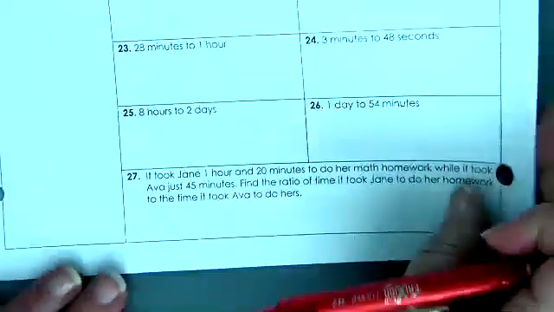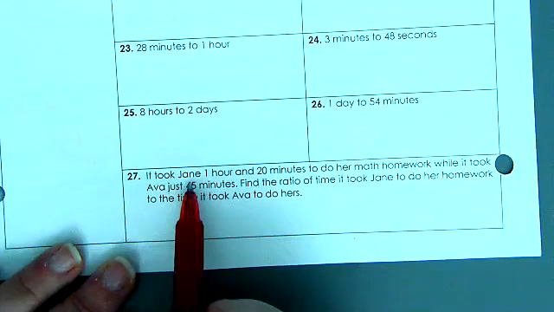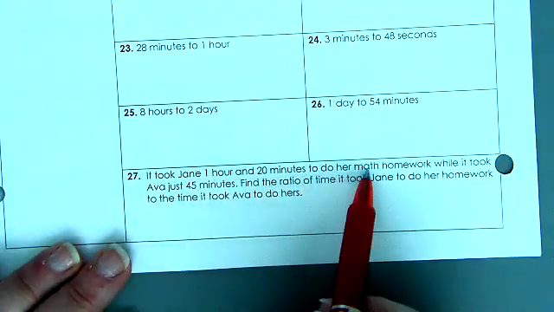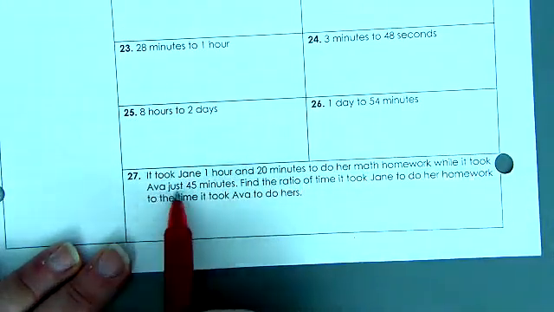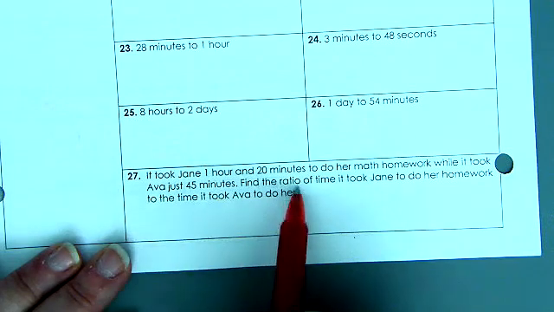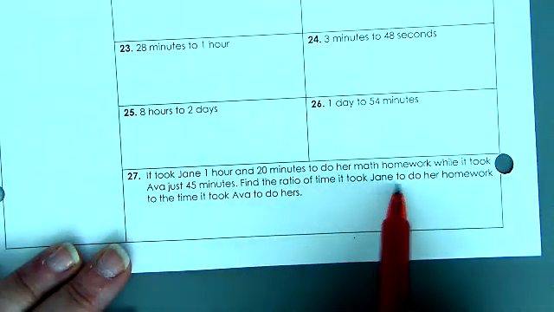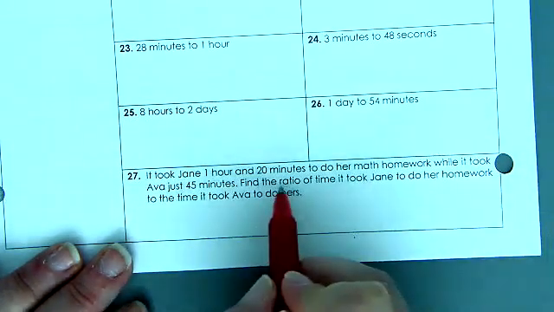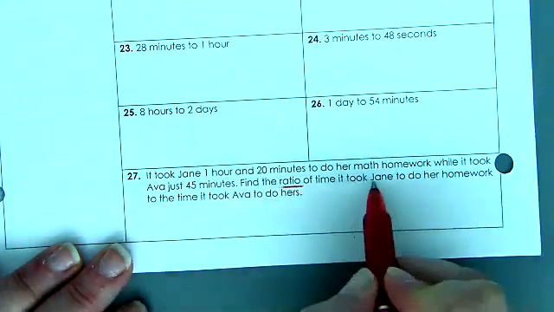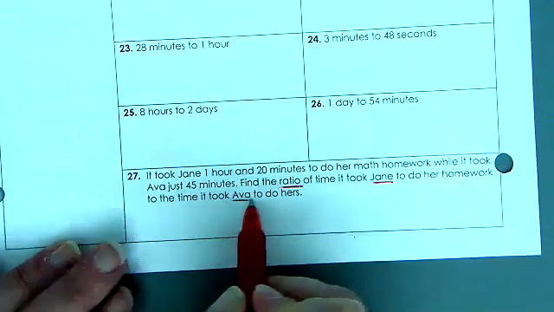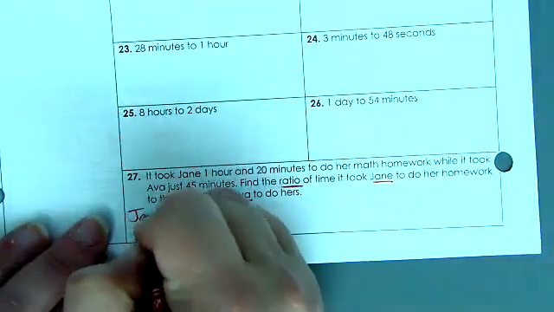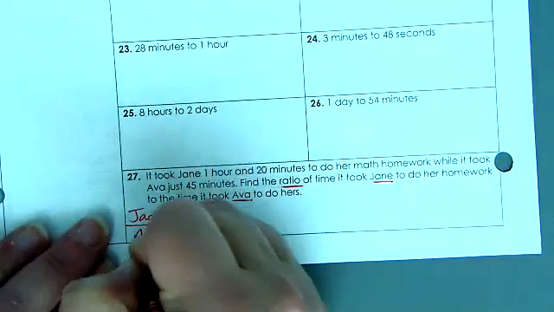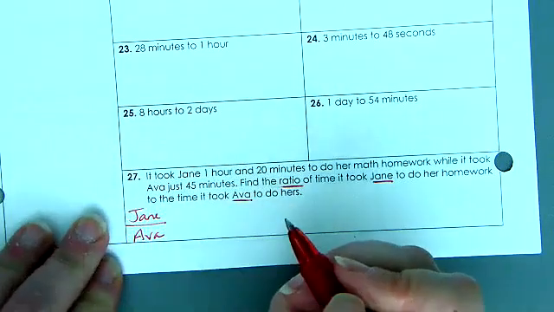Okay, jumping down to 27. It took Jan 1 hour and 20 minutes to do her math homework, while it took Ava just 45 minutes. Find the ratio of time it took Jan to do her homework to the time it took Ava to do hers. So I'm wanting to find the ratio of Jan to Ava. So that's where I write my word ratio, Jan to Ava.